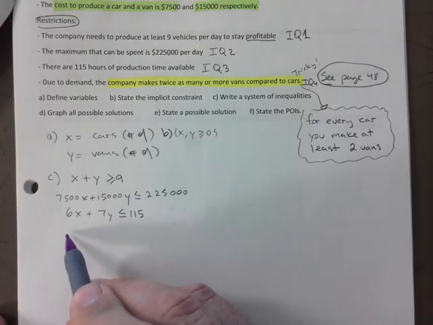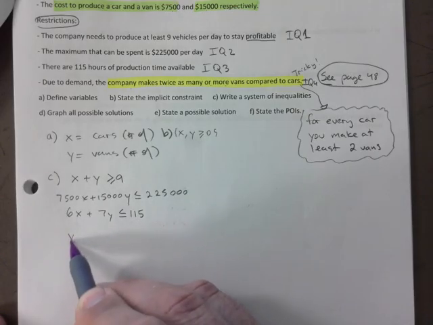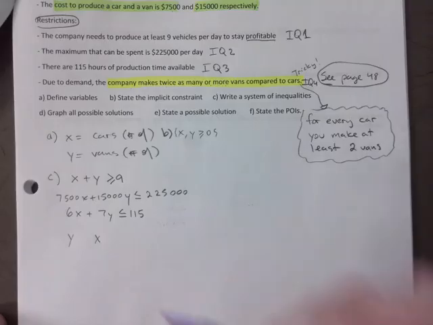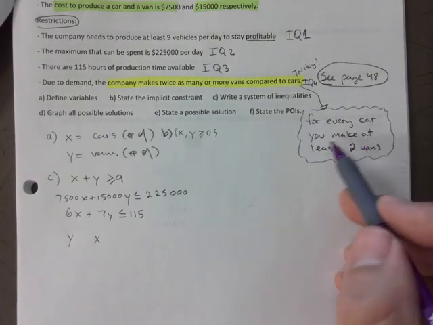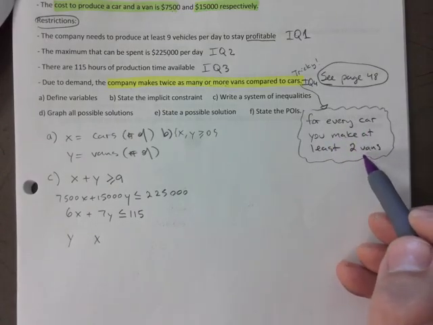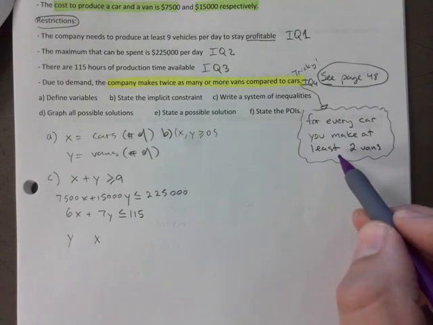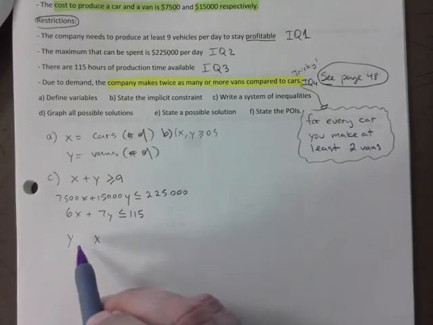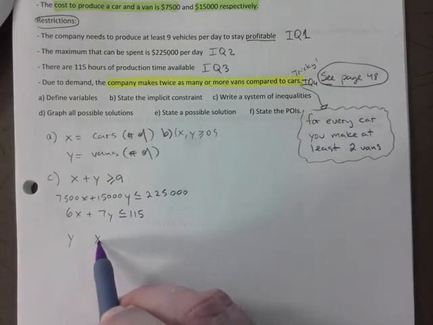And so I like to have the Y variable on the left side, so I will naturally always go like this and then decide which way to point the inequality, where do I put the 2 or the 3 or the 4, you name it. Because it could say for every car you make at least 3 vans, right? So just read carefully. So you make 2 vans. So in this case, the X would be my cars.